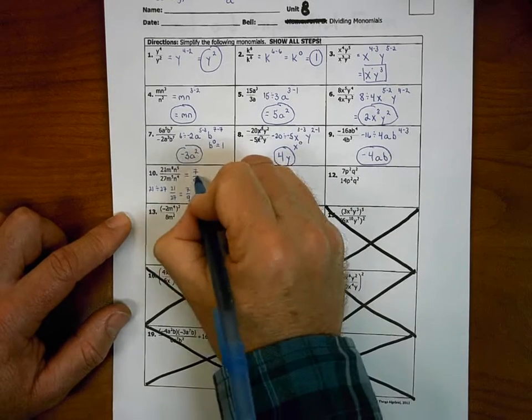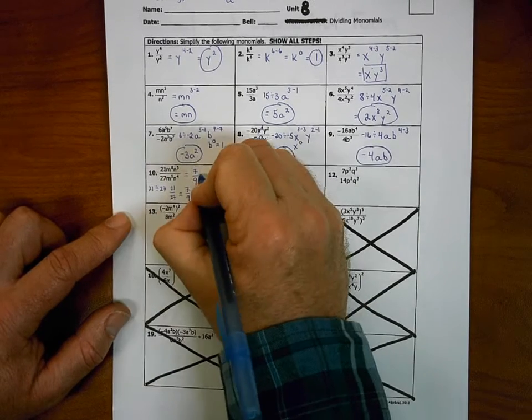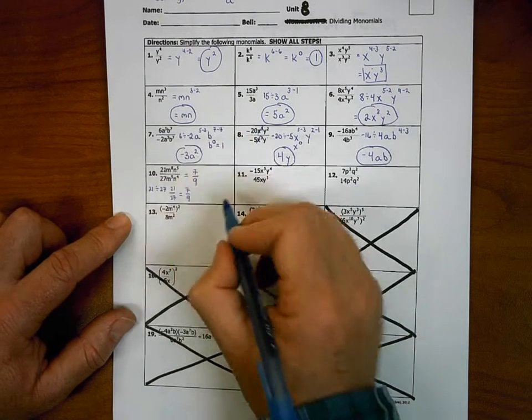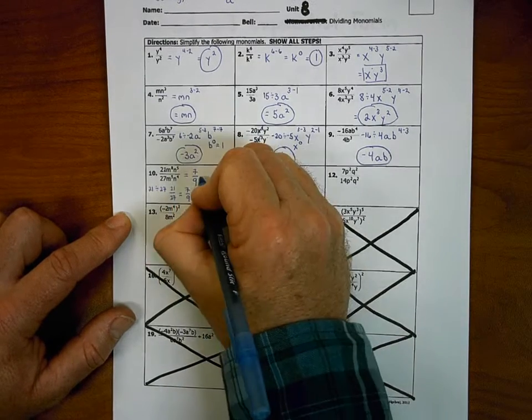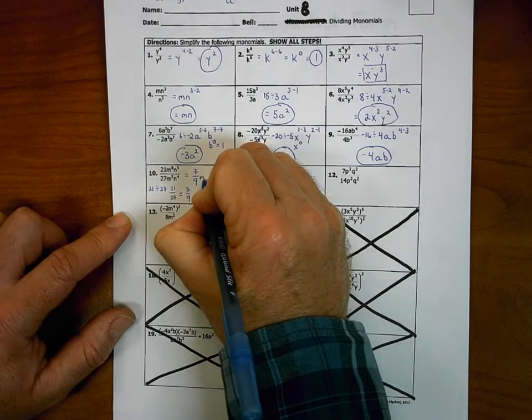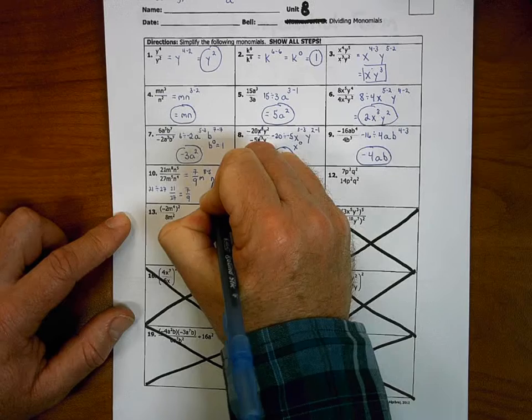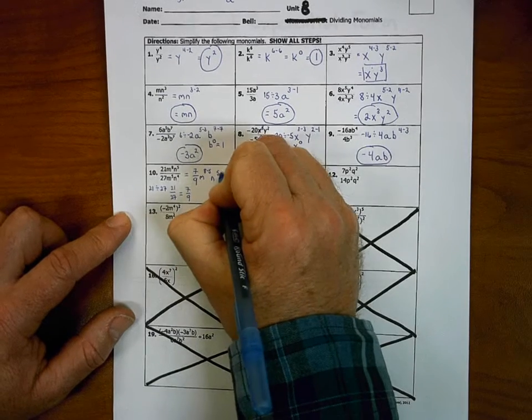And then you take the exponents that have the same base, which would be m and n, and you apply the quotient rule, which says we subtract. So I'm going to take the m, and I'm going to subtract 8 minus 5, and then I'm going to take the base of n, and I'm going to subtract 5 minus 4.